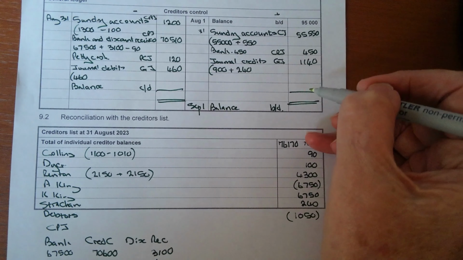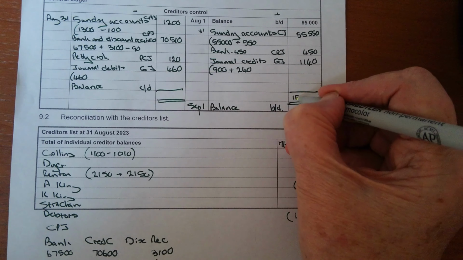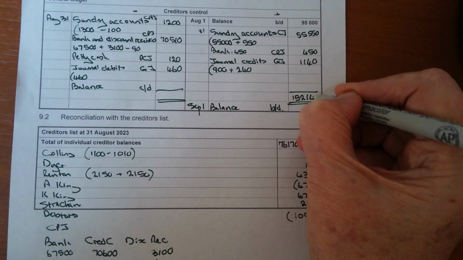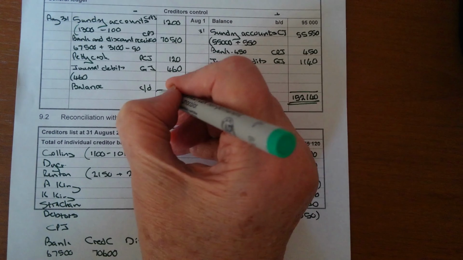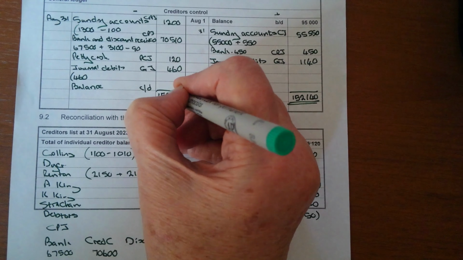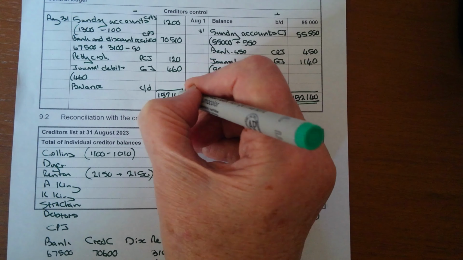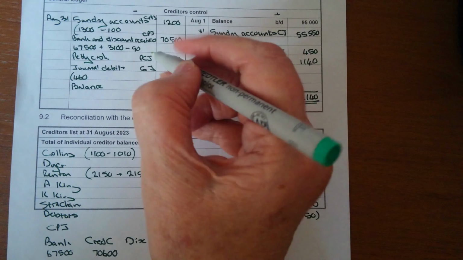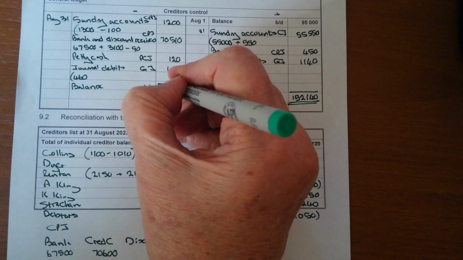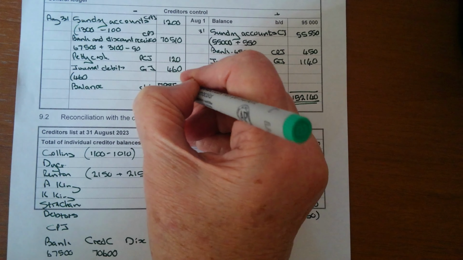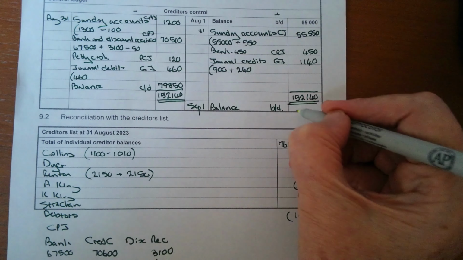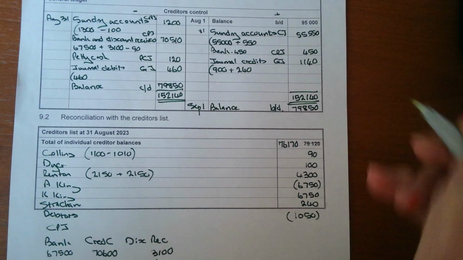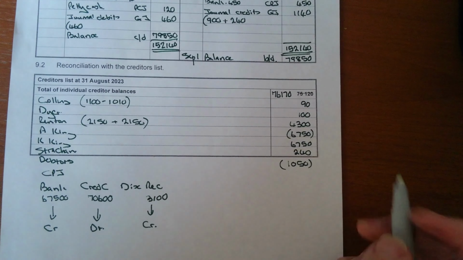Okay, so I add up the credit side and it will give me a total of 152,140. So the debit total must also be 152,140. Then I subtract all these figures on the debit side, and the balancing figure is then 79,850, and that is the balance that we will transfer to the next financial year.